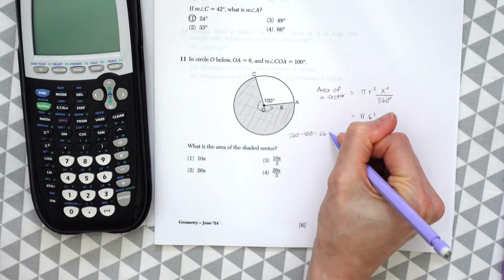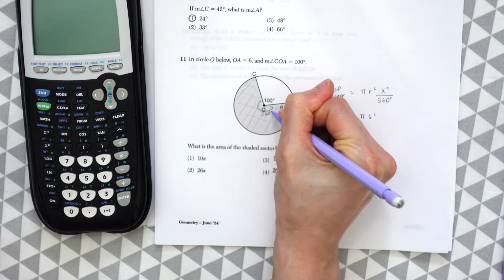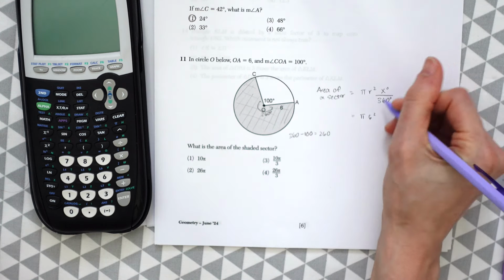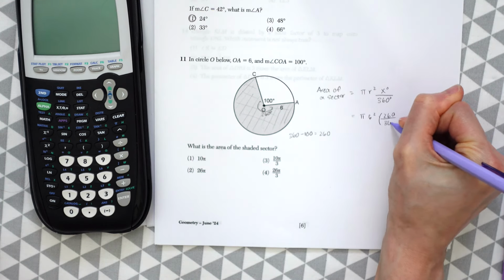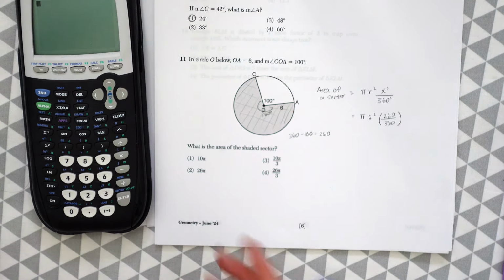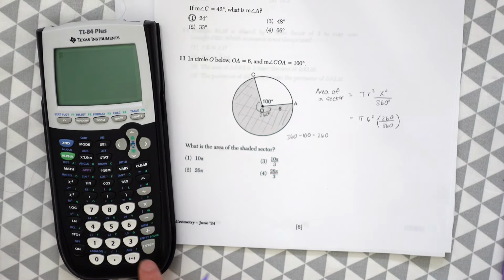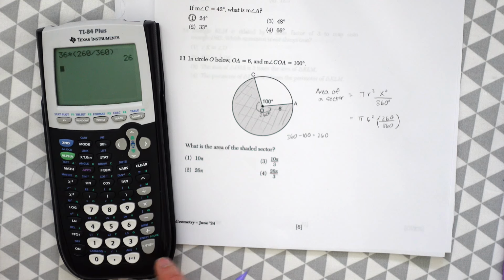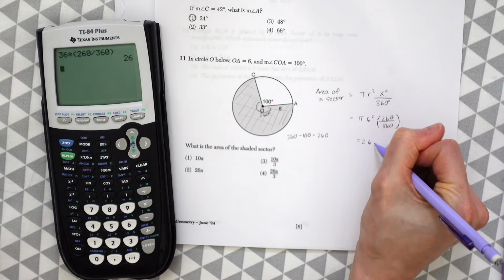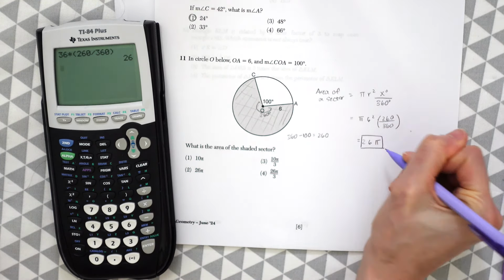And we'll get 260, so this shaded region angle is 260. We'll fill that in: 260 divided by 360. And they want this in terms of pi, which is even easier. So we have 36 times 260 divided by 360, which just gives us 26 pi. Choice number 2.